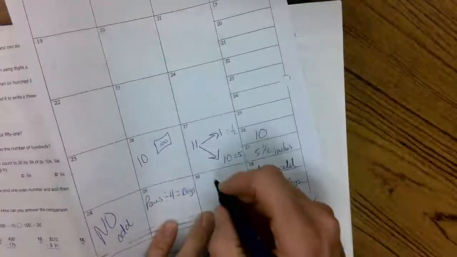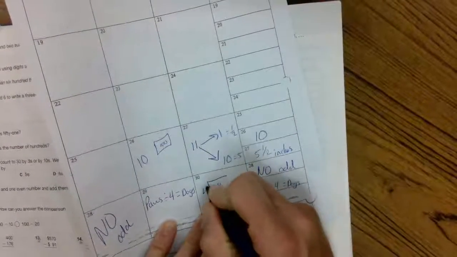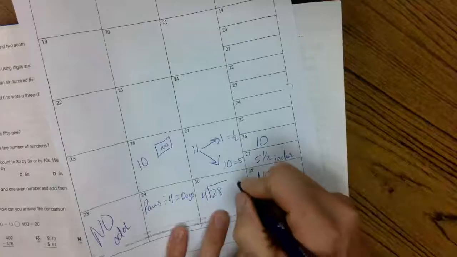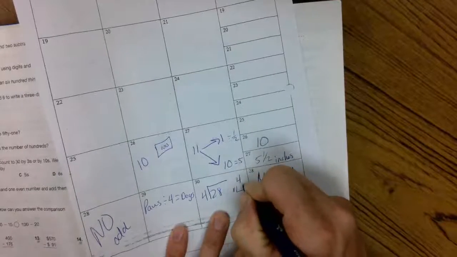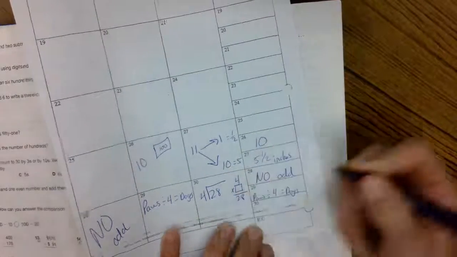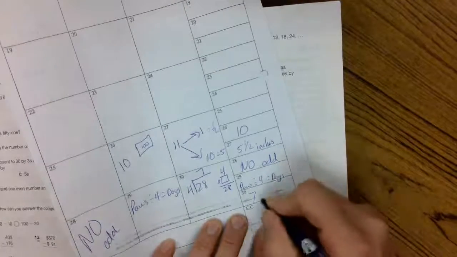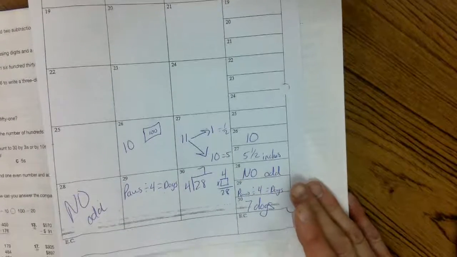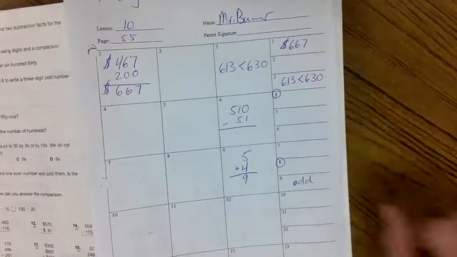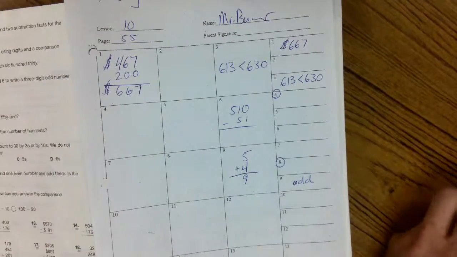And number 30 says how many dogs are represented by 28. So we're going to take 28 divided by 4. If you're not sure how to divide, you take 4 times some number equals 28. 28 divided by 4 equals 7. 7 what? 7 dogs. 3, 4, 5, 6, 7, 8. 8 of them for you. All you have left is 22.